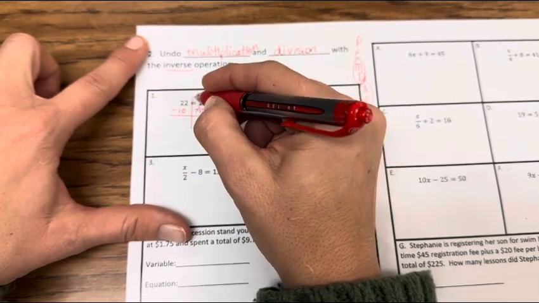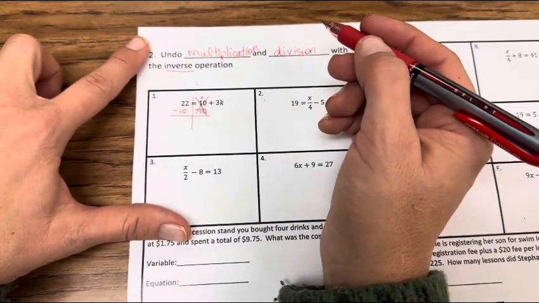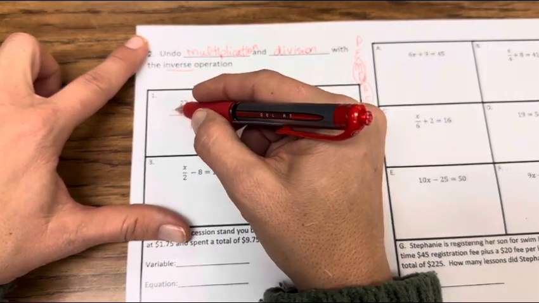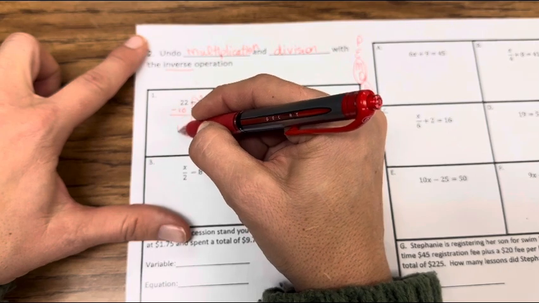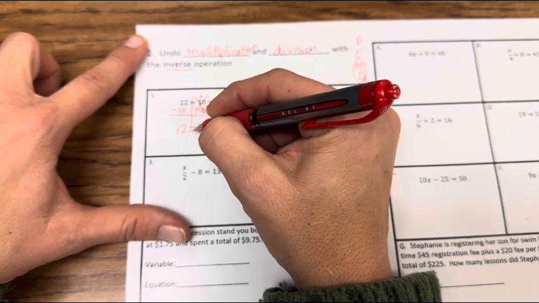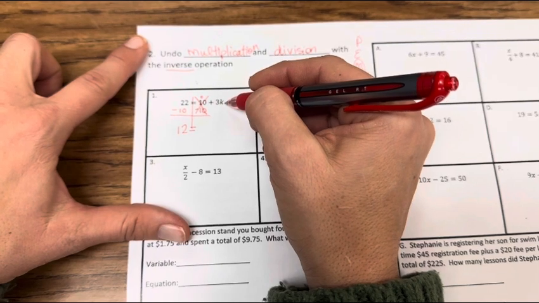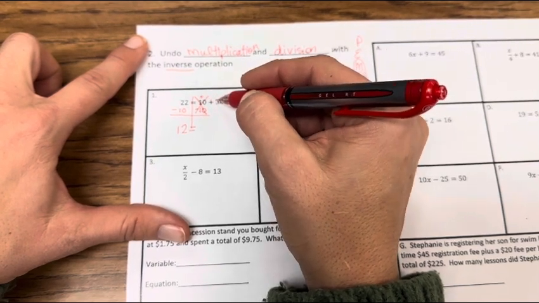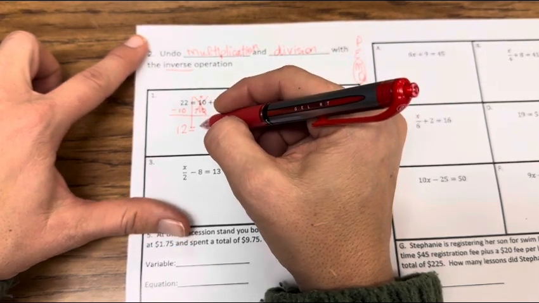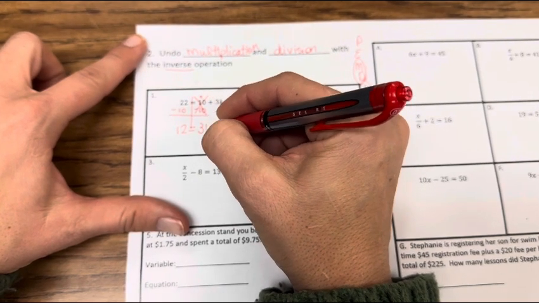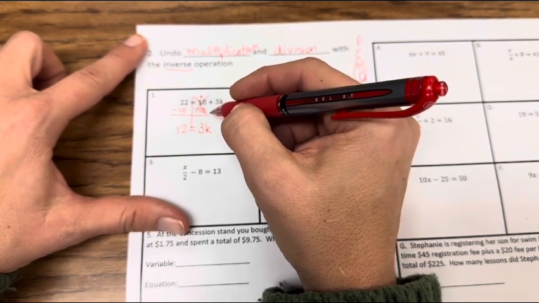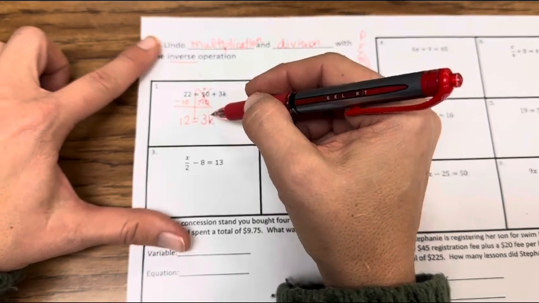Okay, this cancels to 0, so I don't need to be writing it. And then 22 minus 10 is going to be 12. And then I haven't done anything to this yet. And I don't need to write 0 plus 3k. So I'm going to go ahead and just write my 3k down. And so now you have a one-step equation, all right?